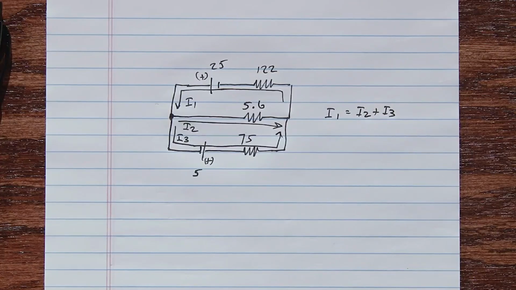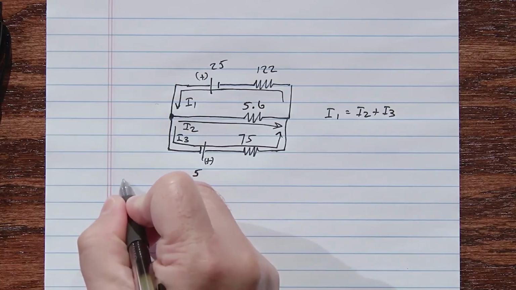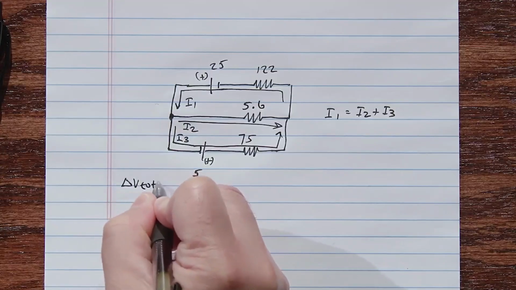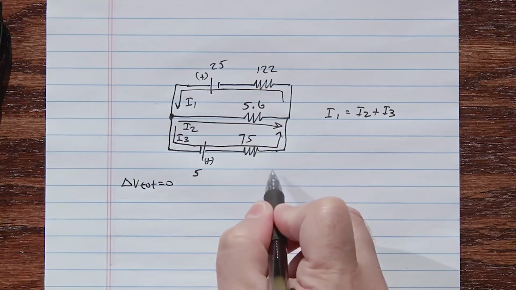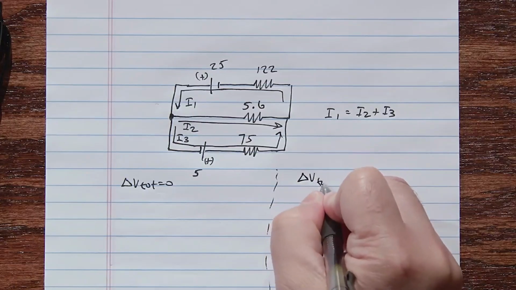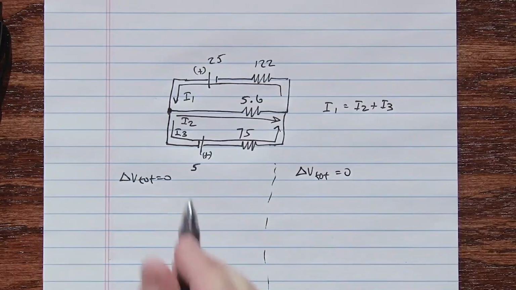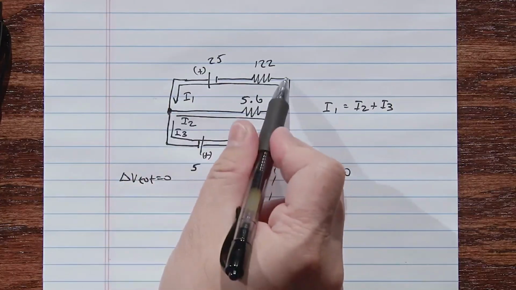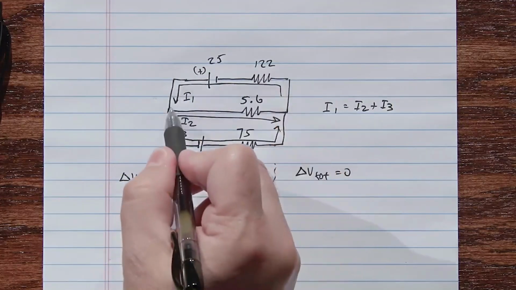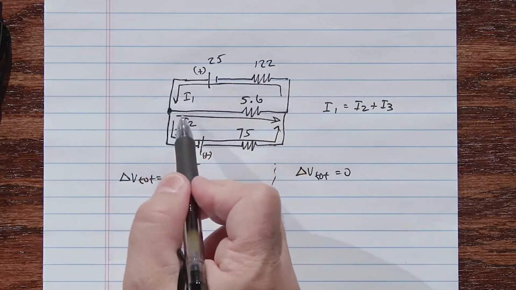Our other two equations are going to be our voltage loop equation, delta V total is equal to 0, and we'll have to do that twice. I'll start with this loop right here, going around this way. I'll start from this point that I've already marked, and I will proceed counterclockwise.